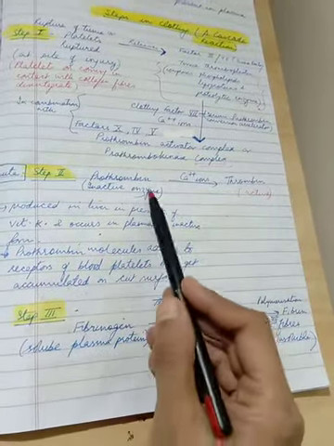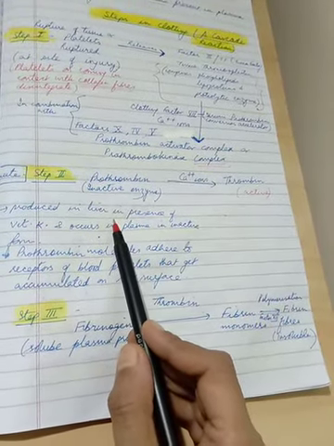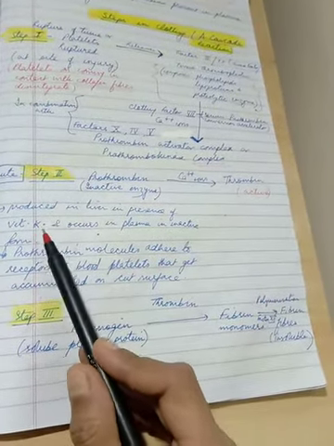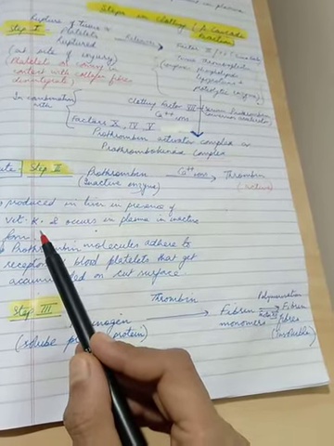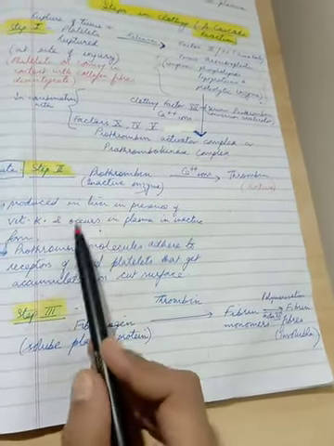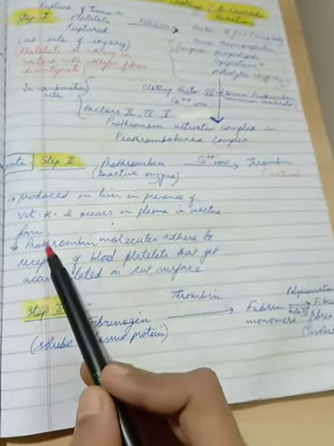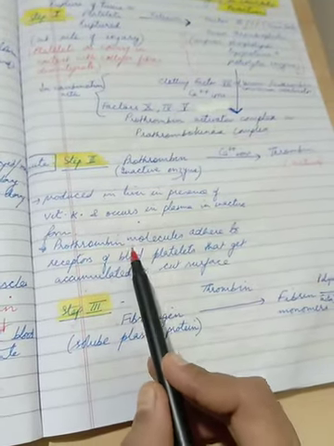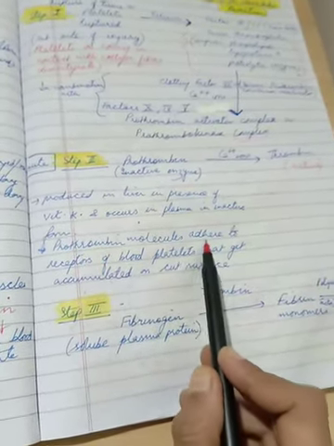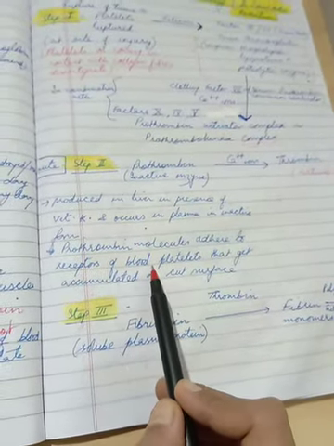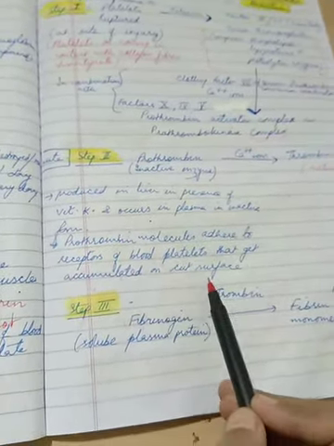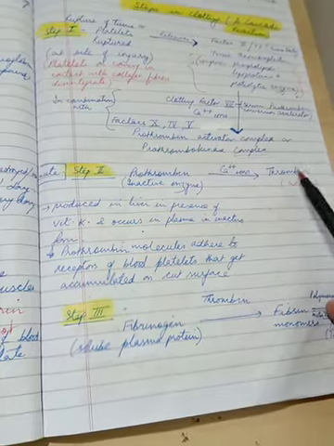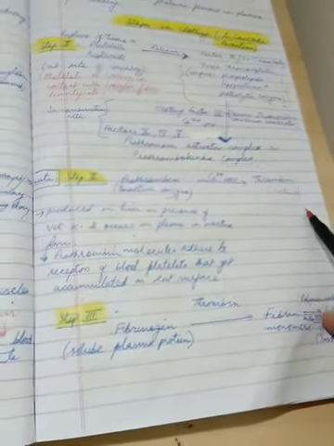Now this prothrombin is produced in the liver in presence of vitamin K. So vitamin K is a very important vitamin for the blood clotting process, right? And prothrombin occurs in plasma in an inactive form. In the region of cut or injury, the prothrombin molecules adhere, that is stick, to the receptors of blood platelets that get accumulated on the cut surface. Alright, and then finally the end product of step 2 is that we have thrombin in an active form ready.